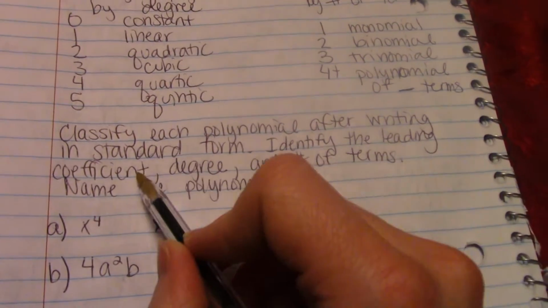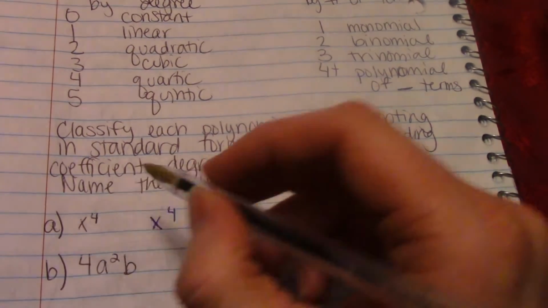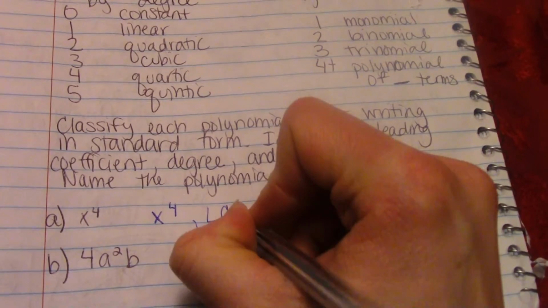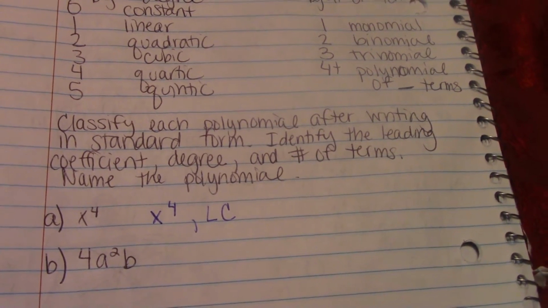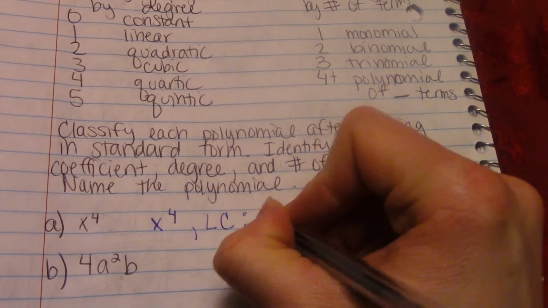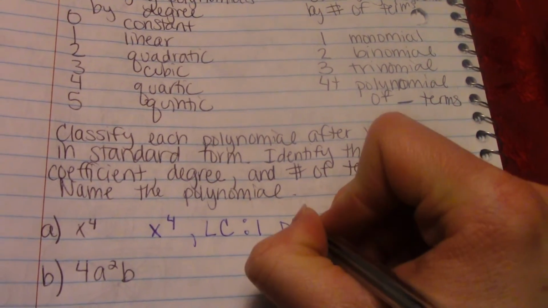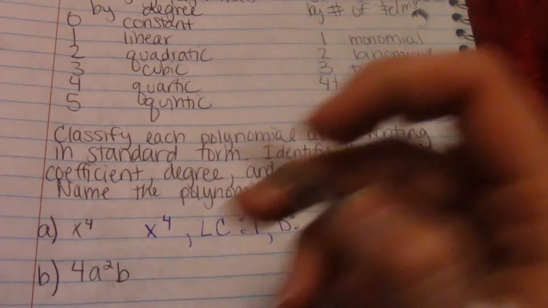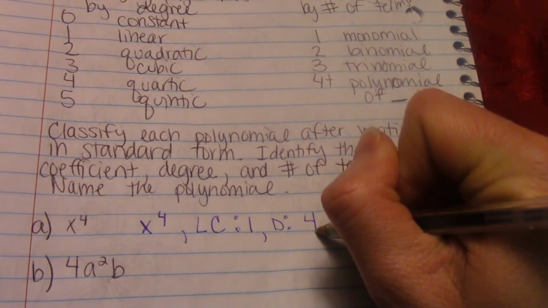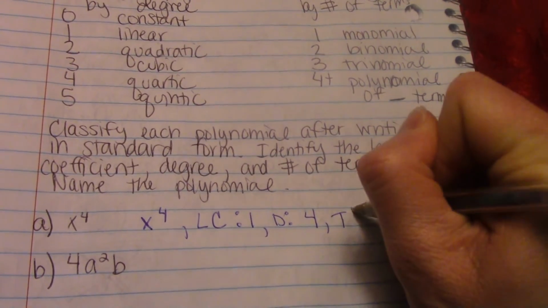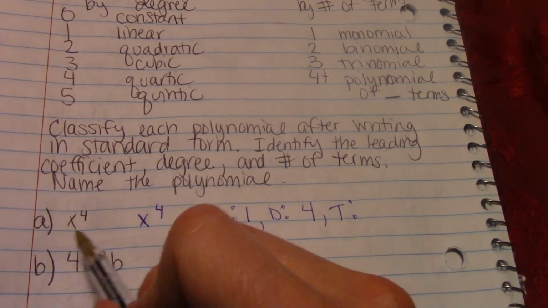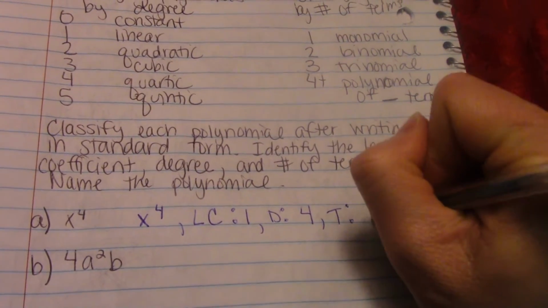Okay, identify the leading coefficient, the number in front. I'm just going to be short: LC, leading coefficient, is 1. Our degree, your highest exponent, well there's only one exponent, is 4. Number of terms. There's only one term, only one piece. There's no plus or minus.